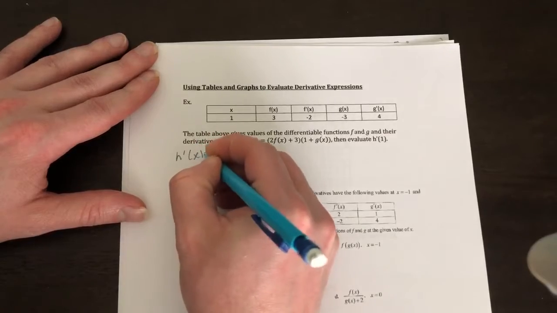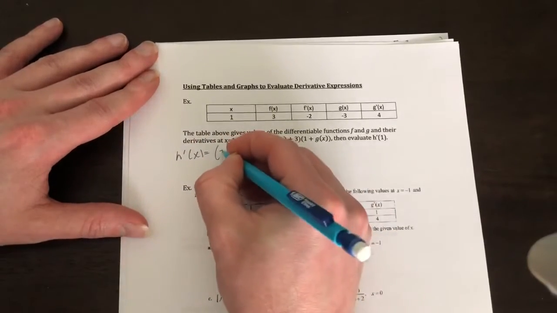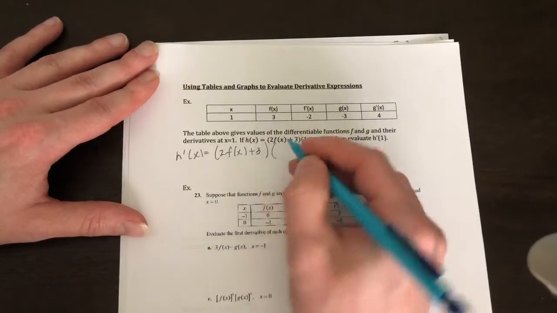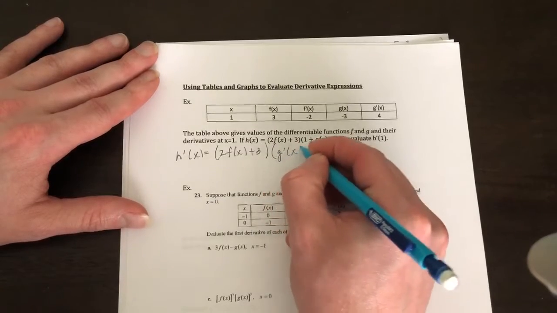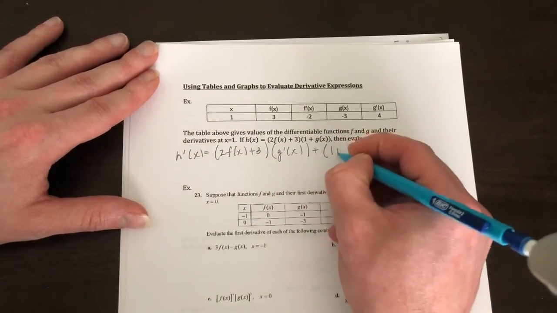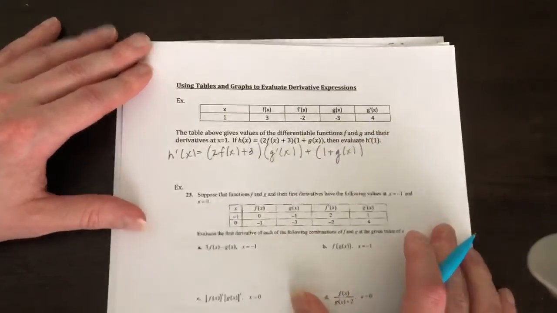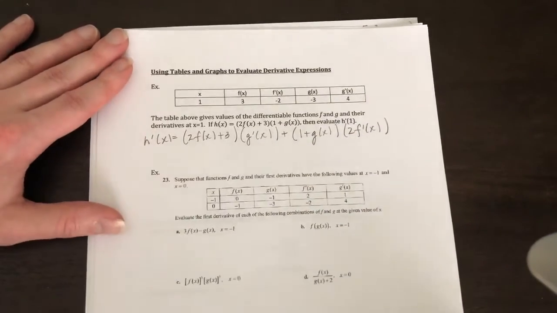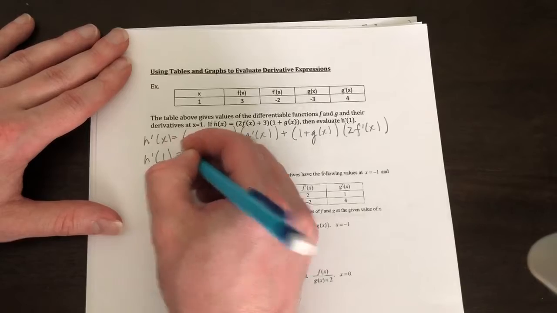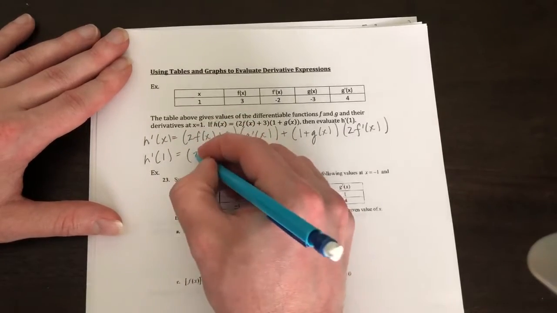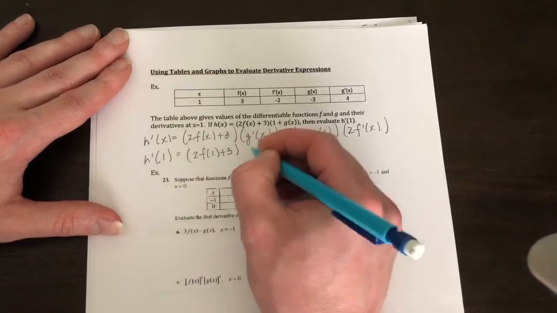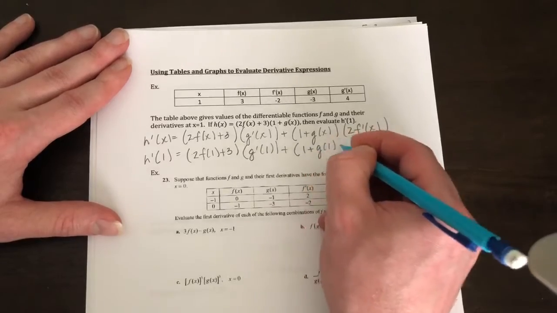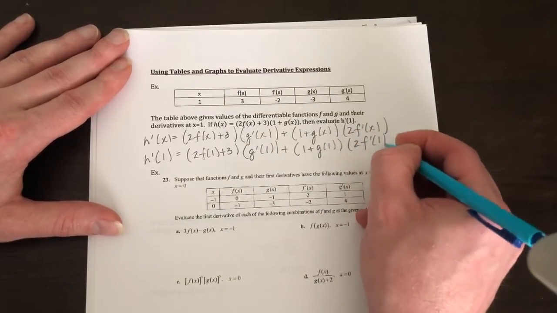So h prime of x, we've got a product rule, is going to be: write the first, derivative of the second, which is just going to be g prime of x, plus write the second term, derivative of the first term, which is going to be 2f prime of x. And I'm going to plug in my 1. So 2 times f of 1 plus 3, g prime of 1, plus 1 plus g of 1, and 2 times f prime of 1.